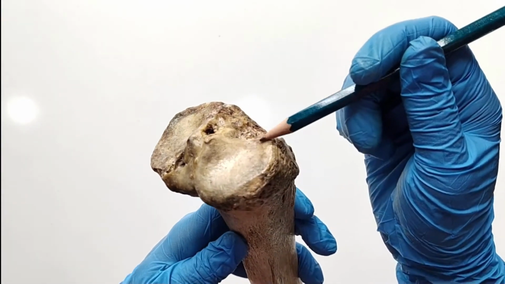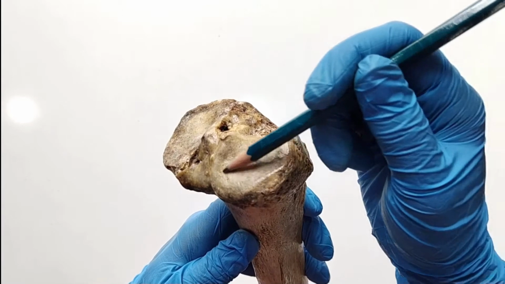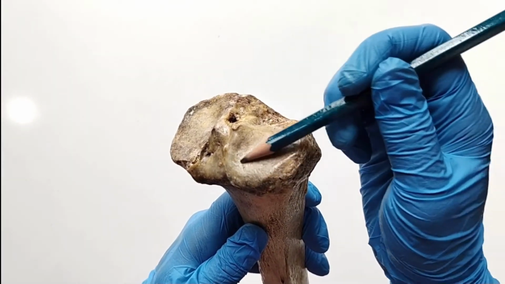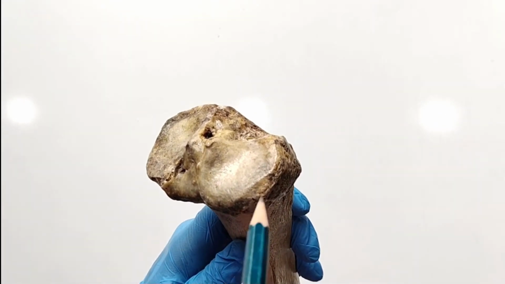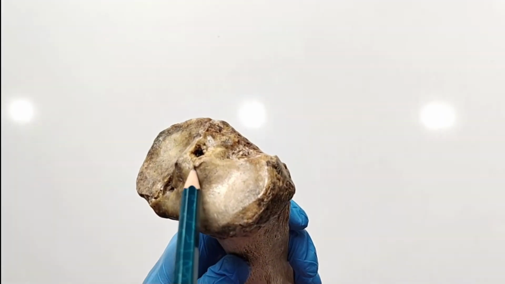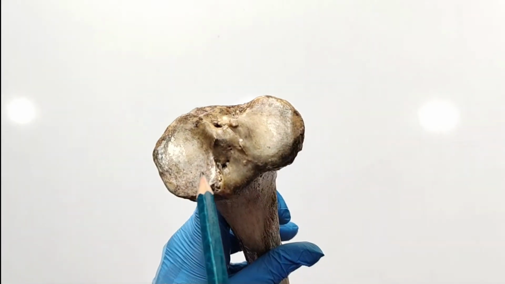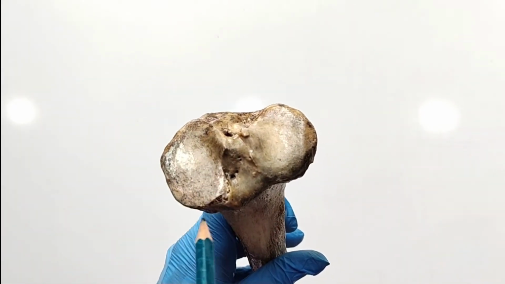Now here is the upper surface of the lateral condyle, and here also there is an upper articular surface, which is concave and circular. So remember, the upper articular surface of the medial condyle was oval in shape.